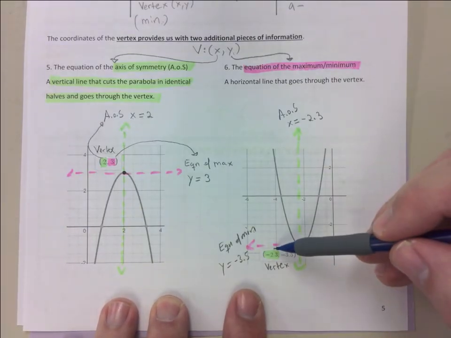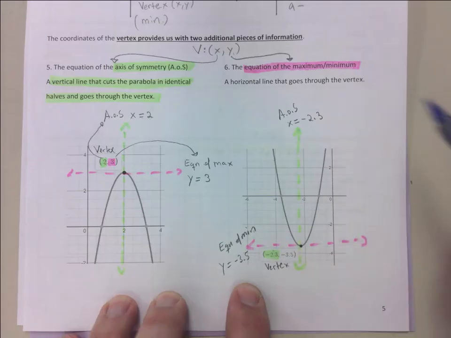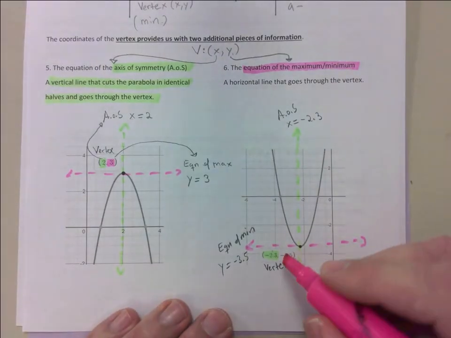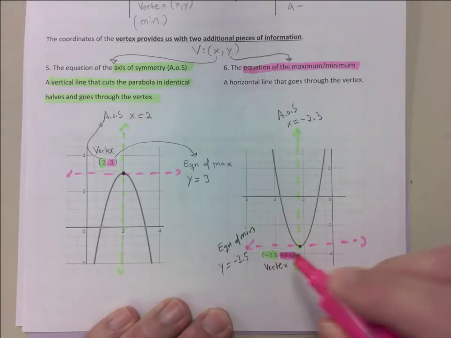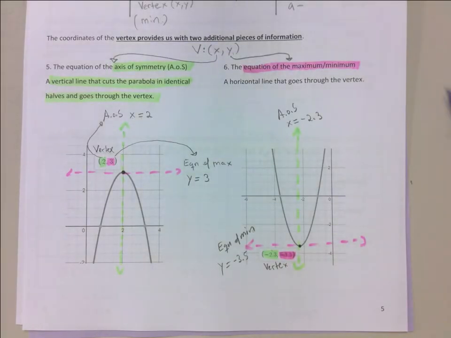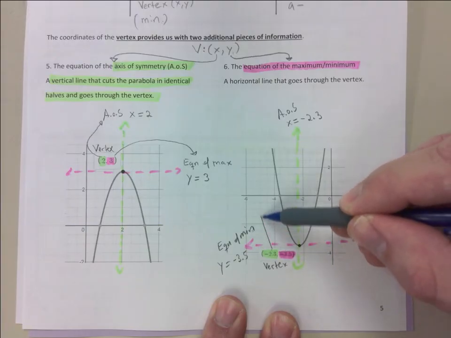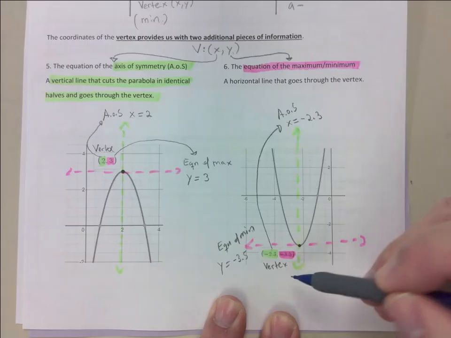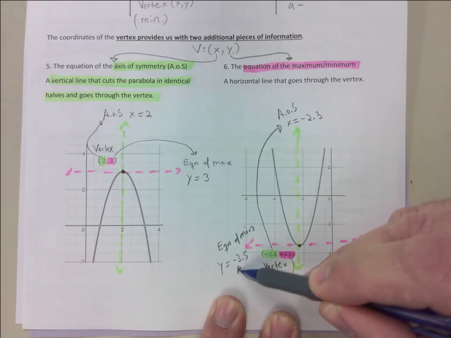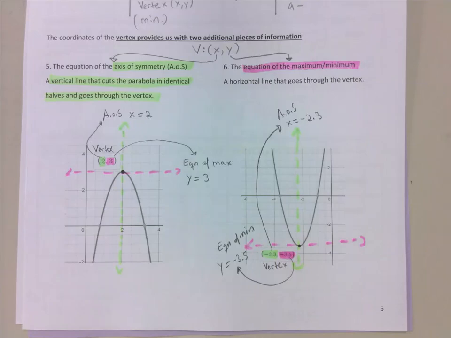And if this helps you, I'm just going to highlight the y value of the vertex with the same color that I have my equation of the min. And then I'm going to draw an arrow going to that, and an arrow going to this. So the vertex always, always, always gives you these two imaginary lines. It just does, okay?